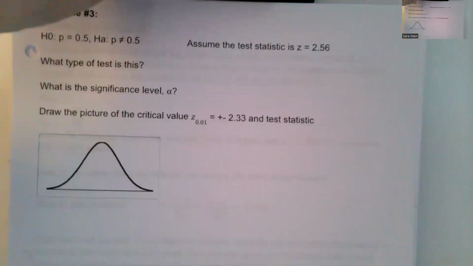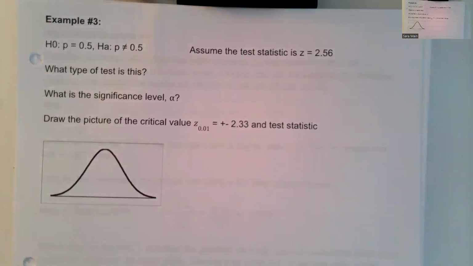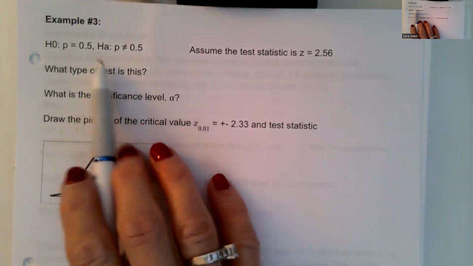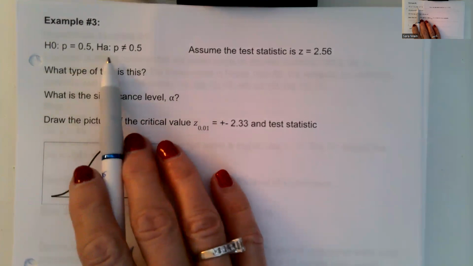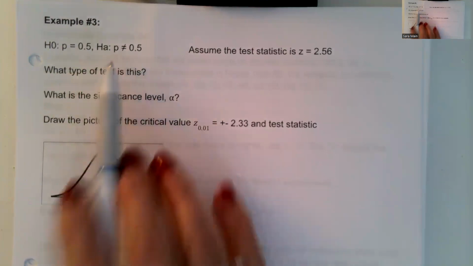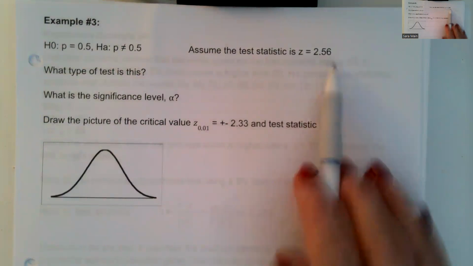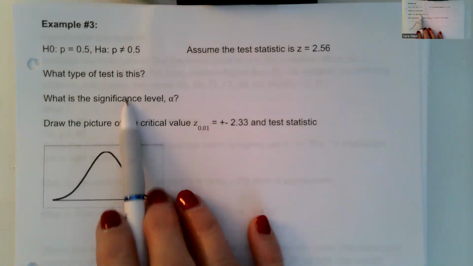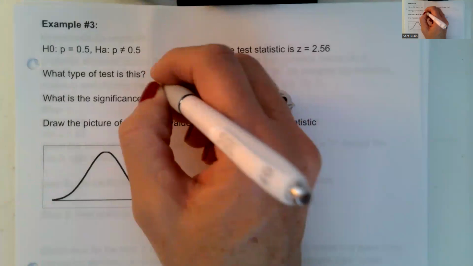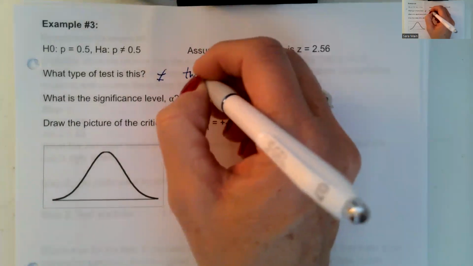Okay, example 3. Let's say you've been given that H0 is p equals 0.5, HA is p is not equal to 0.5. The test statistic is 2.56. What type of test is this? So it's a not equal, so we're going to say it's two-tailed.